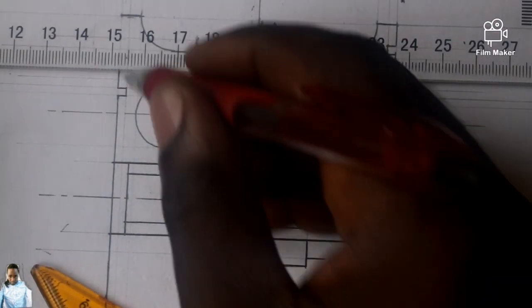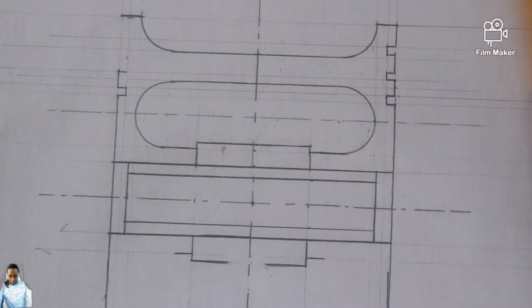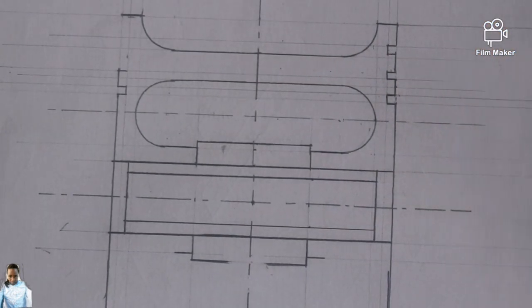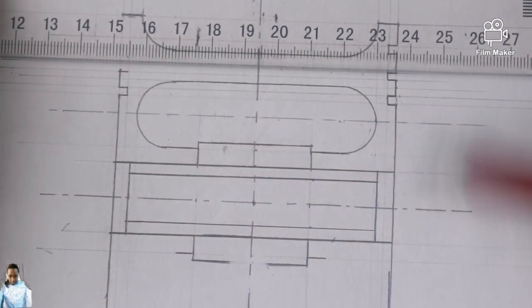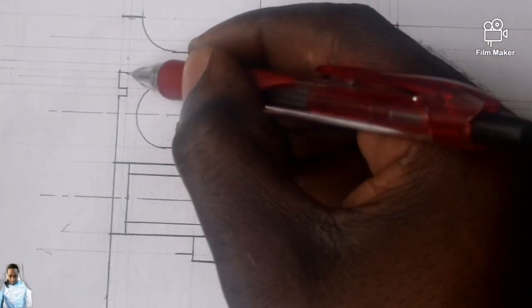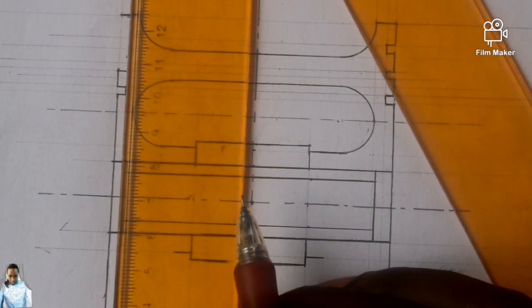Then you go this direction. This one didn't take all of them. So from here till there, there you go.